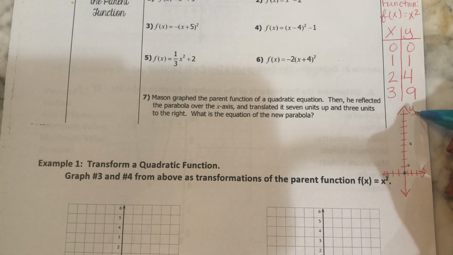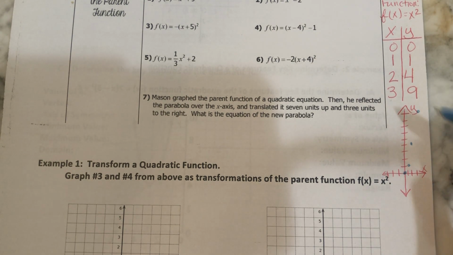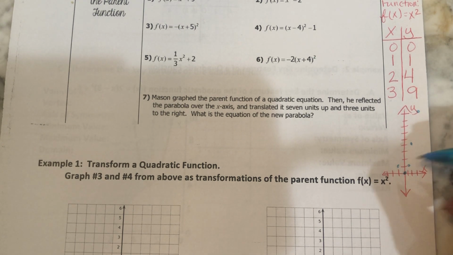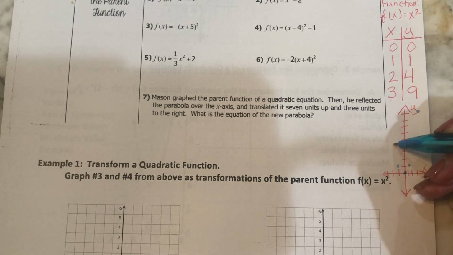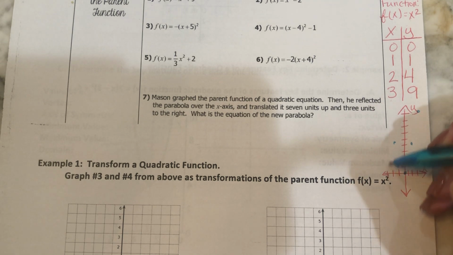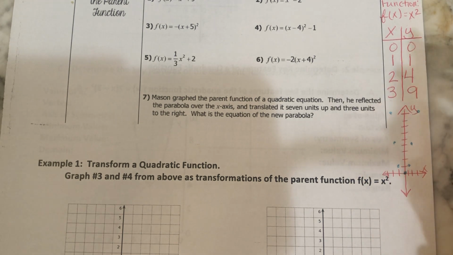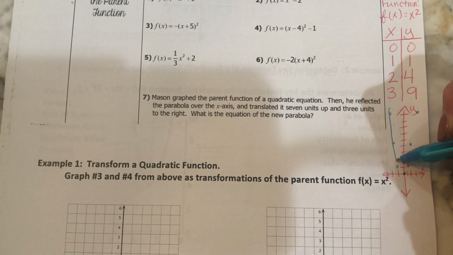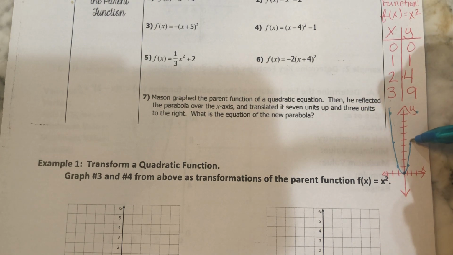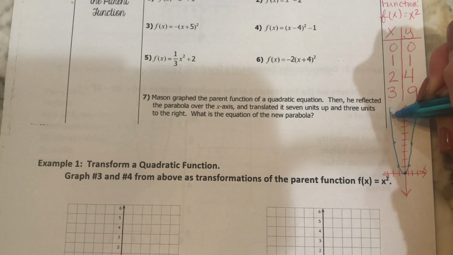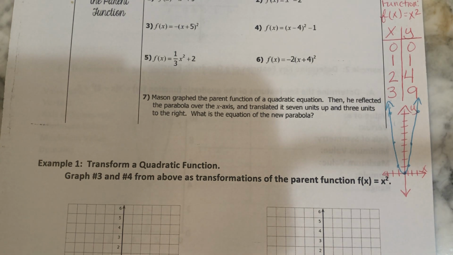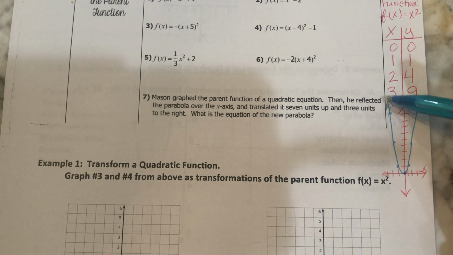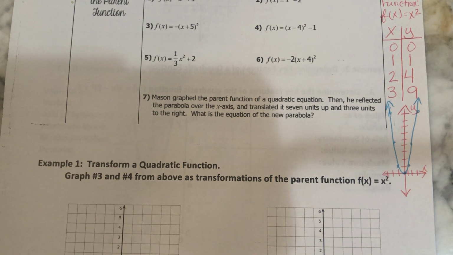And then 3, 9. And since I know it's that U shape, I can mirror these points to the other side here, and I get my U shape. Okay, so there's the parent function there. All right, and that is called a parabola. That U shape is called a parabola.